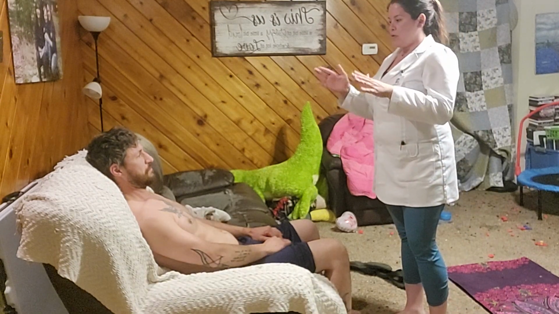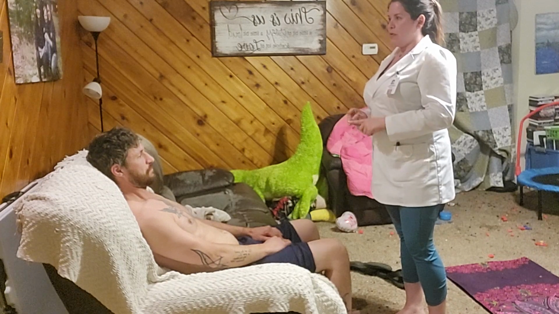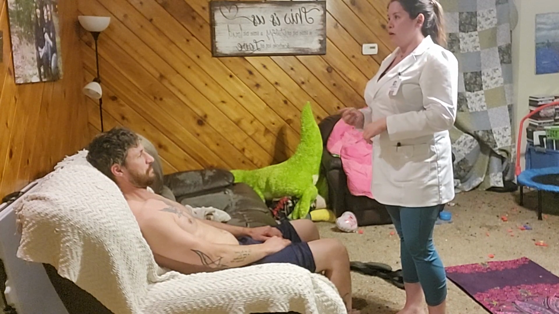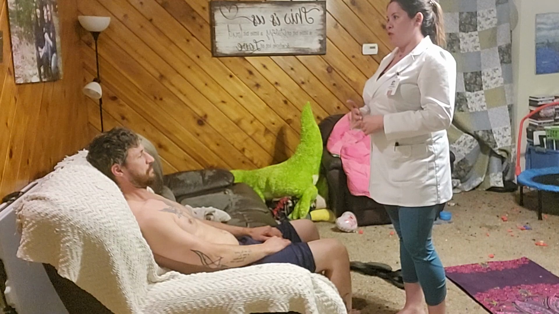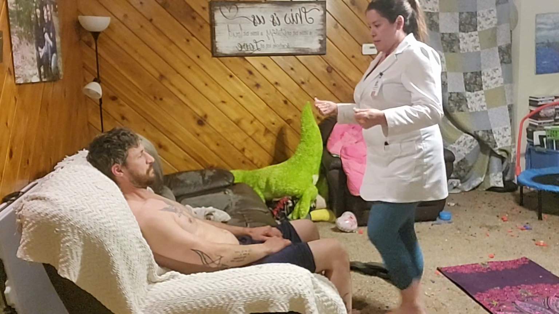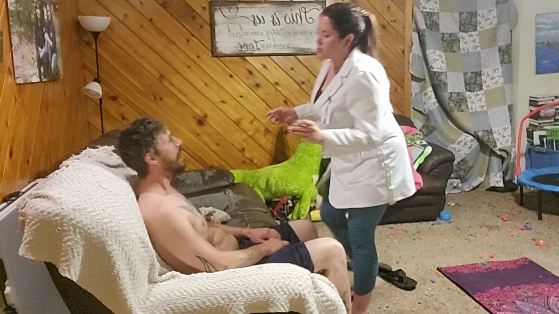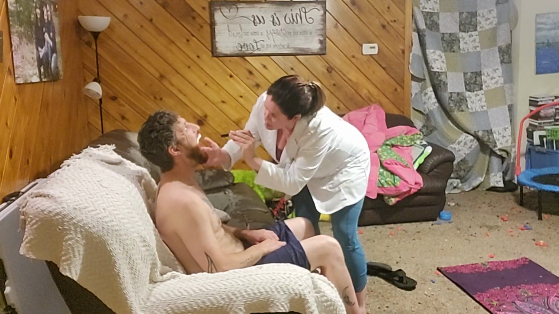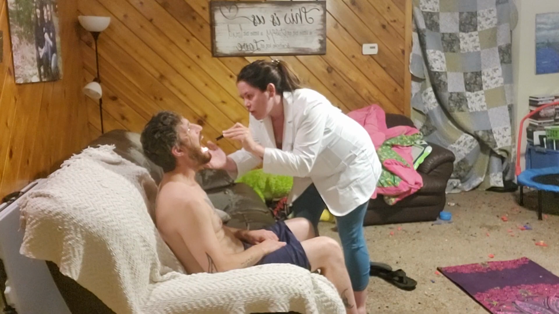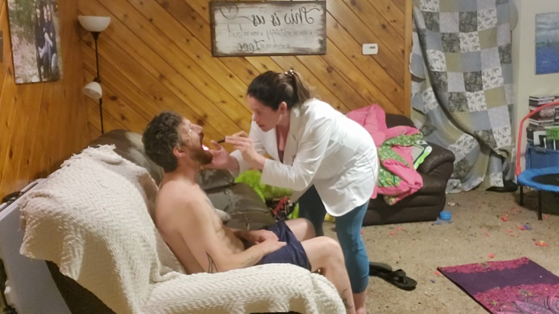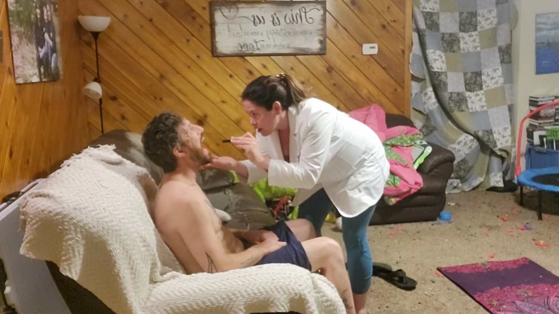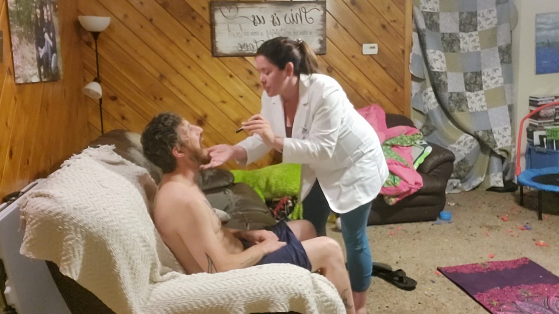So first I'm going to examine the patient's skin. I'm going to assess for color, pallor, cyanosis, and jaundice. I'm going to be looking at the patient's mucous membrane first. So I'll be using my pen light, and there is no redness, no swelling, or cyanosis observed in the lips.